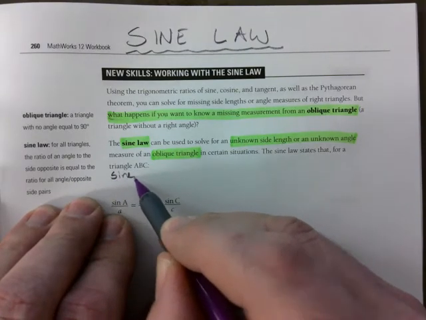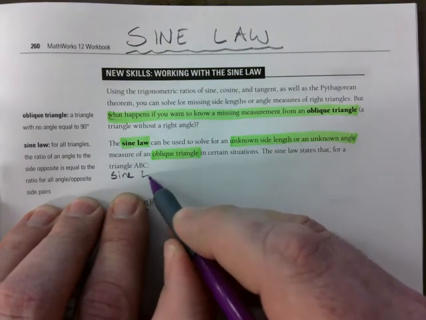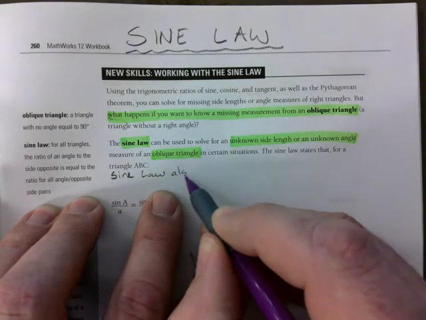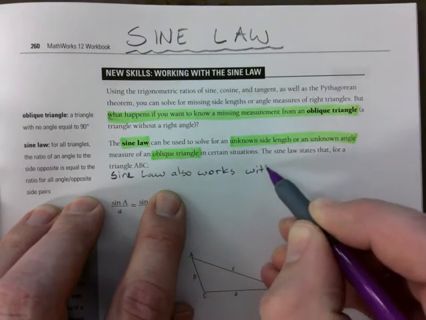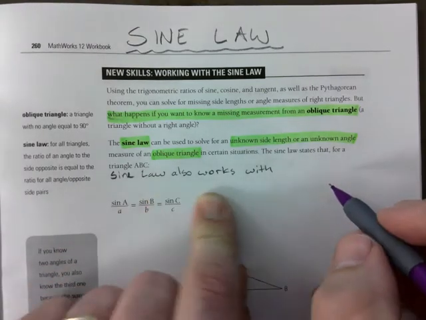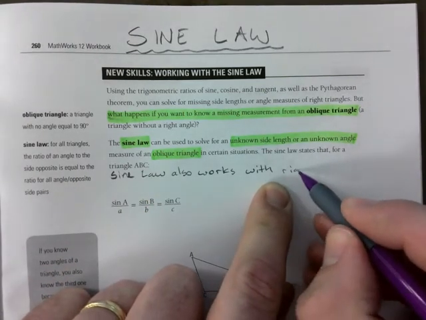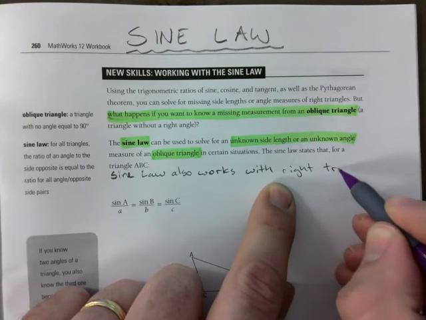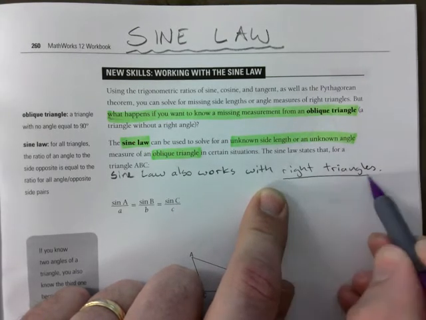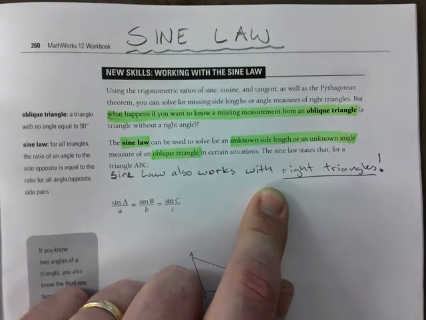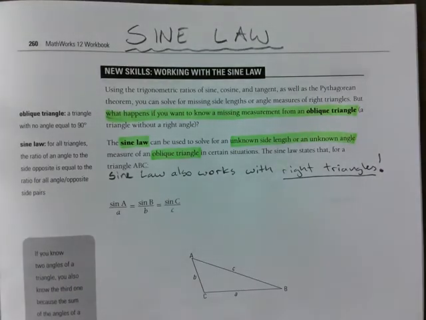Sine law, write this down, make sure. Sine law also works with, I don't know why they don't say this, but sine law also works with right triangles. Okay, that's a very important exclamation mark. So sine law works with oblique and right triangles.